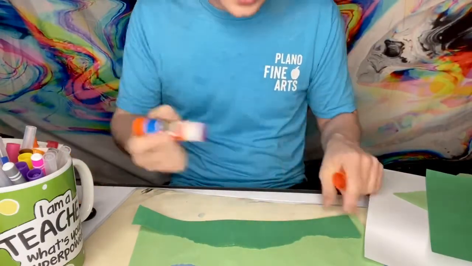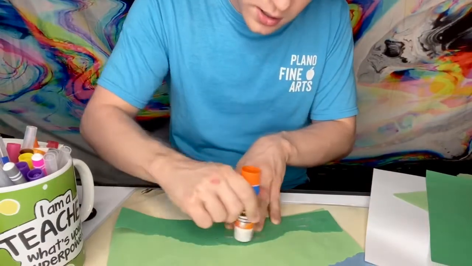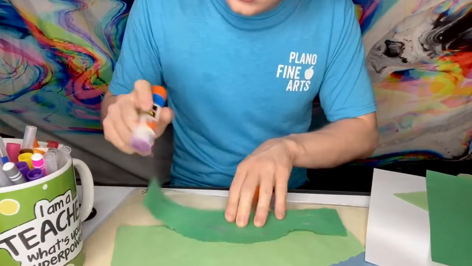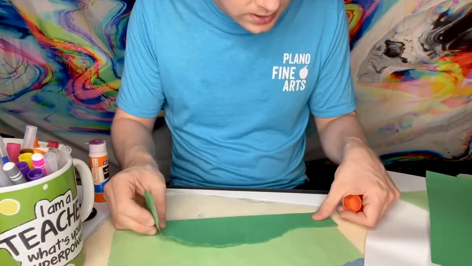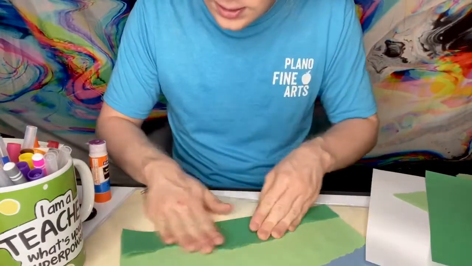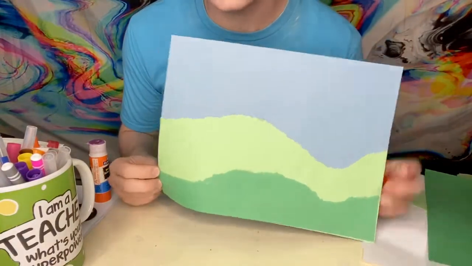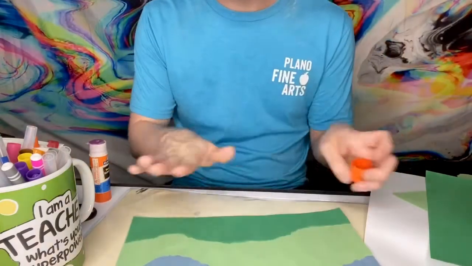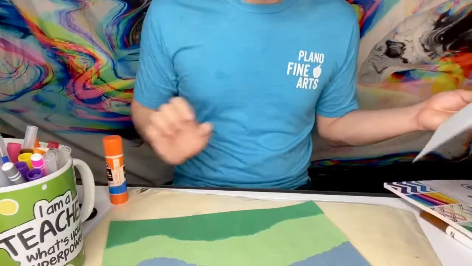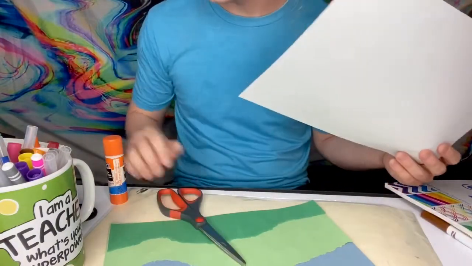And then I'm going to put some glue on one side. For me, it doesn't matter. Glue side goes down. I'm aligning the corners just to keep it neat. And voila, so it's getting there. Obviously this isn't a finished picture by any means, but it gives me kind of a base to start with. And now I think I'm gonna use this white sheet and maybe cut out some clouds.